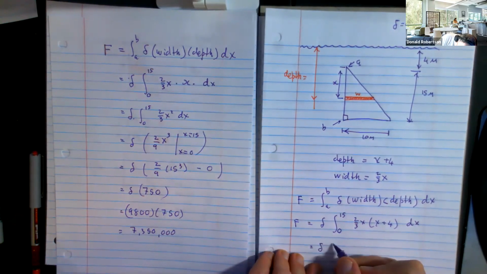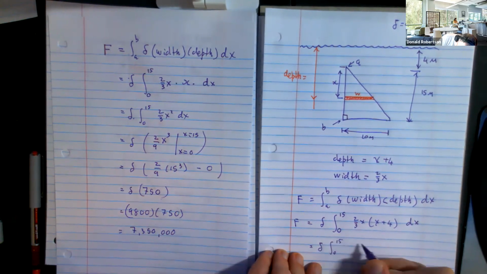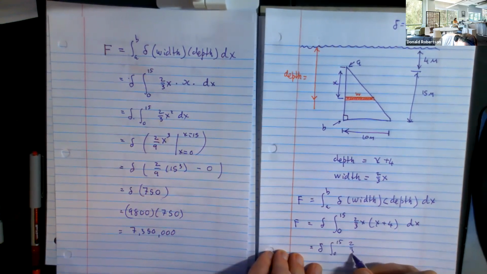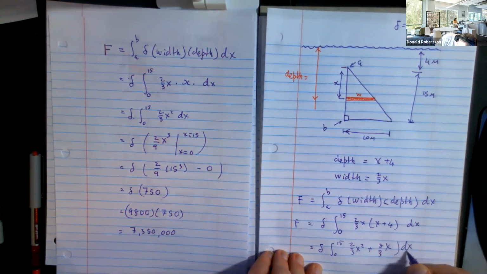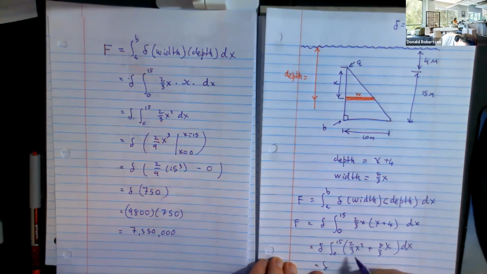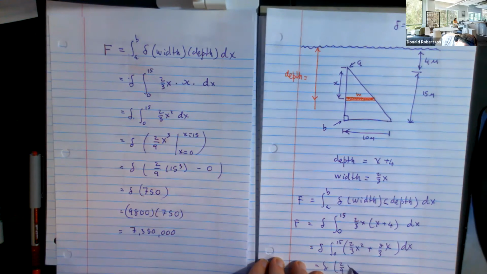I'll take it just a little bit further and then I'll say that's going to be 2/3 x squared plus 8/3 x. Power rule, add 1 to the power, divide by the new power. Add 1 to the power, divide by the new power.